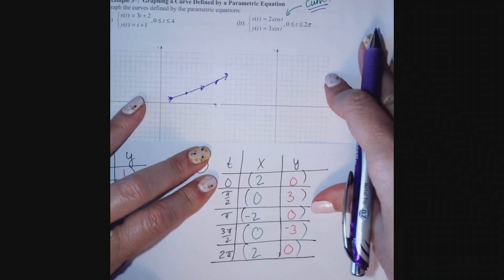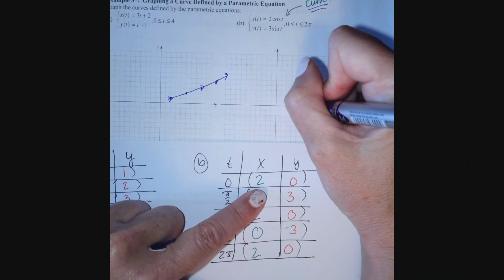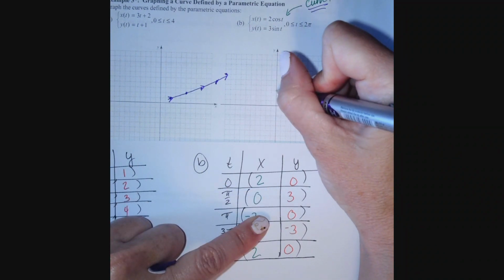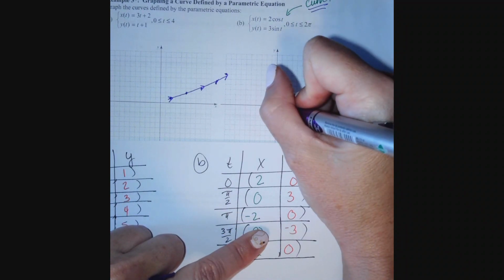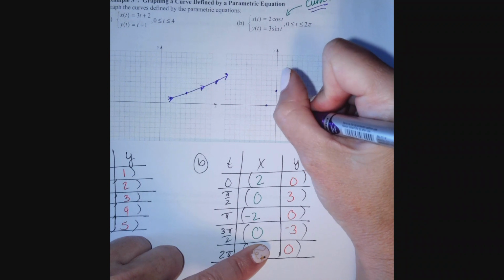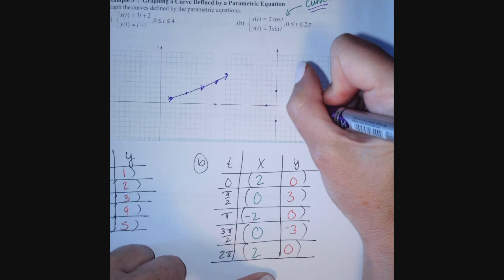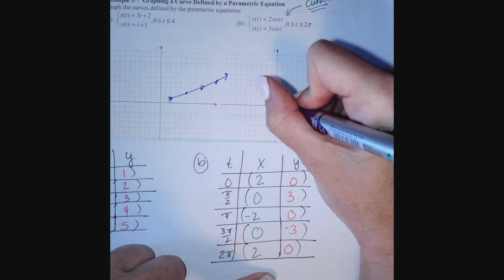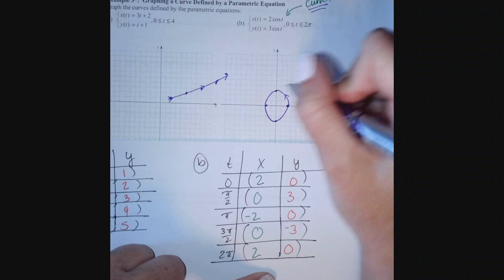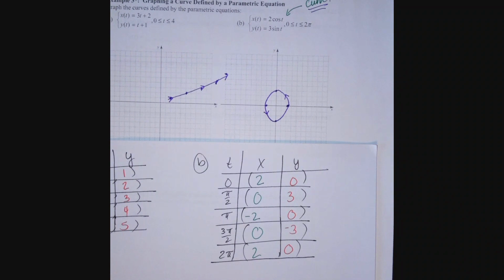That implies that our graph is going to be curved rather than a straight line. So I'm starting at (2, 0). I'm going to (0, 3), and then (-2, 0), (0, -3), and then back to (2, 0). So I start here, and like I said, I assume a curve because I'm graphing sine and cosine, and it looks like I have an ellipse. I want to draw arrows in to indicate directionality.